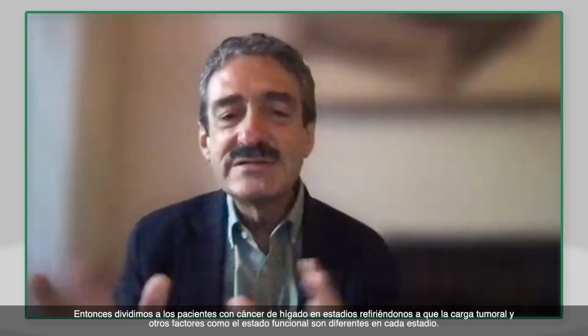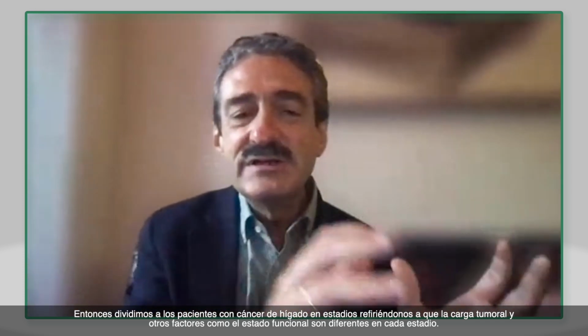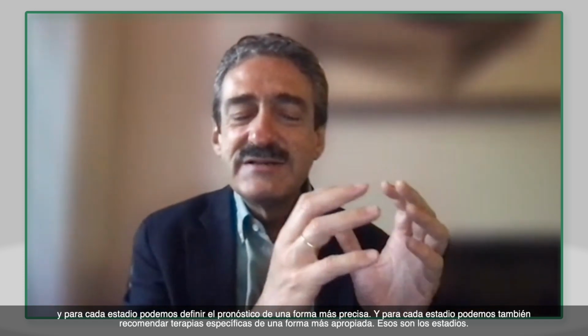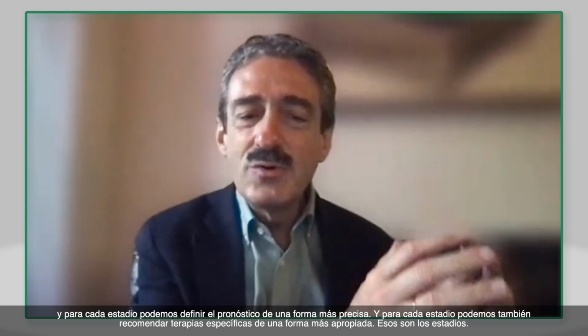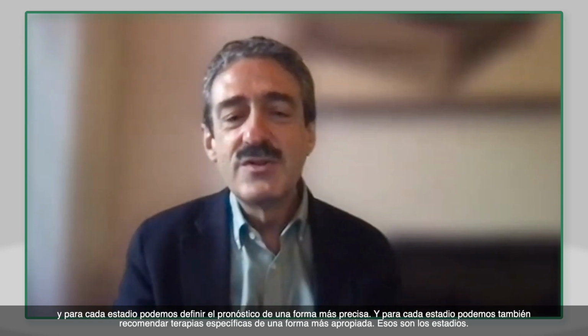So we divide the patients with liver cancer into stages, meaning that the tumor burden and other factors such as performance status are different in each stage. And for each stage, we can define the prognosis in a more accurate way, and we can also recommend specific therapies in a more appropriate way as well. Those are stages. So what are BCLC stages then?